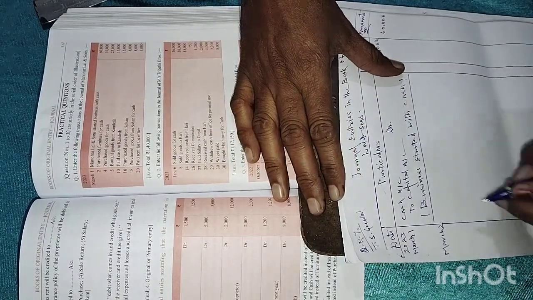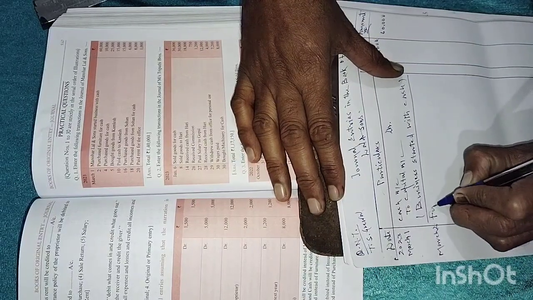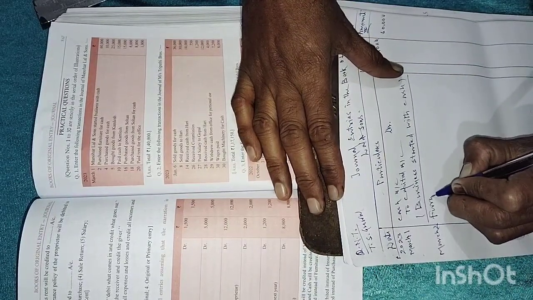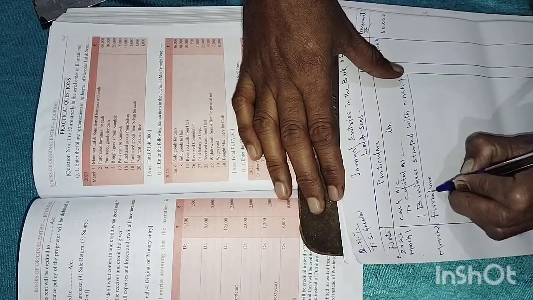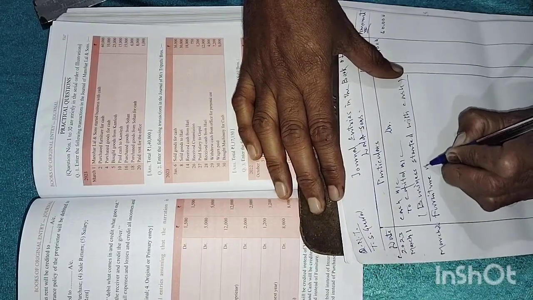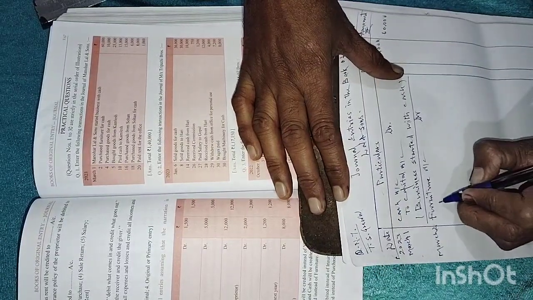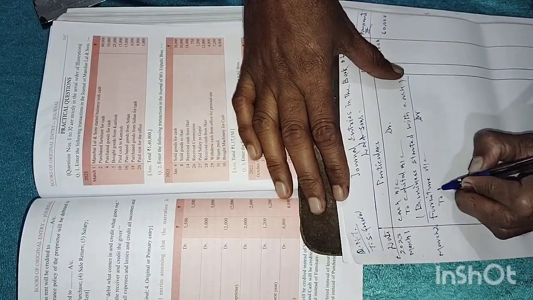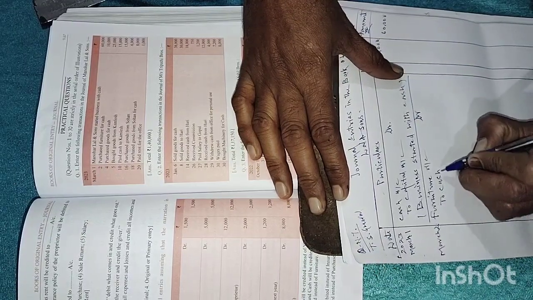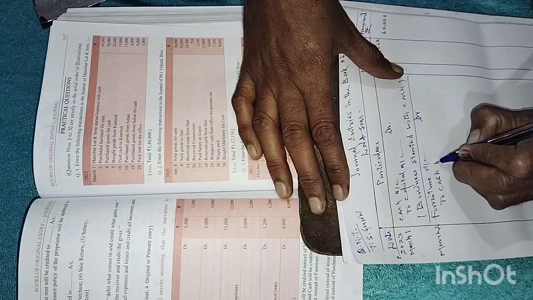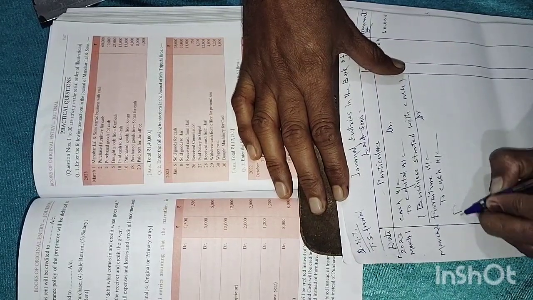So here we write furniture account debit to cash account. Narration: furniture purchased for cash.